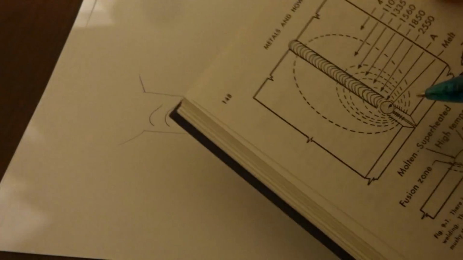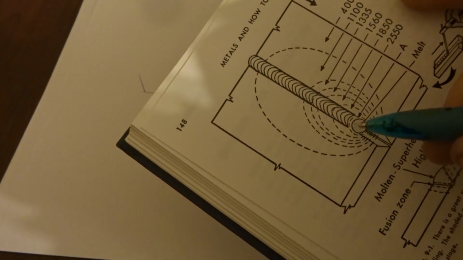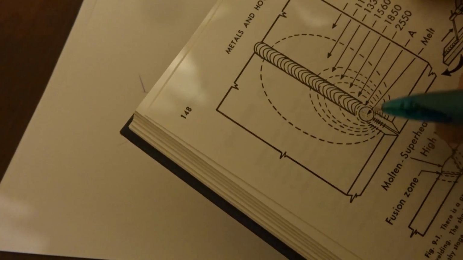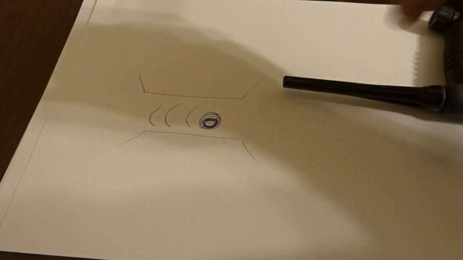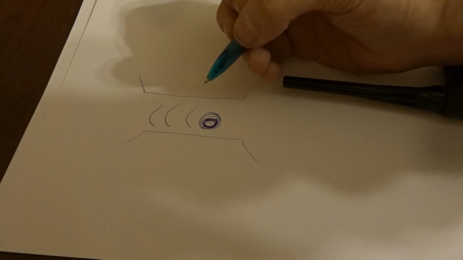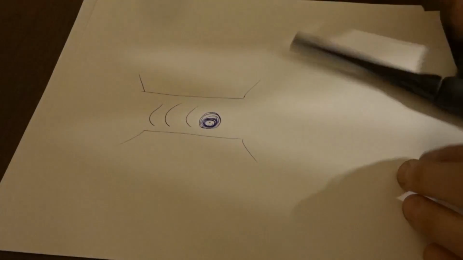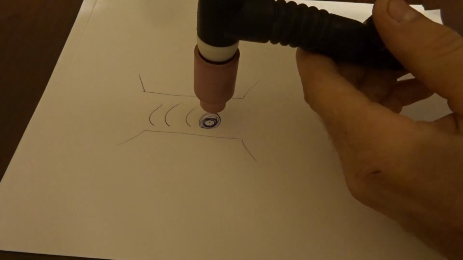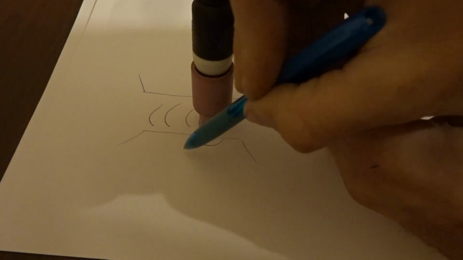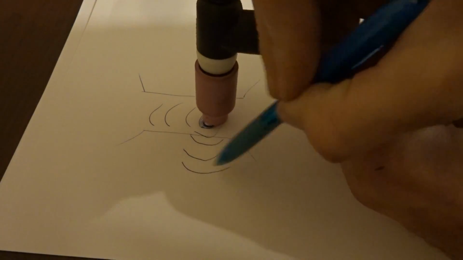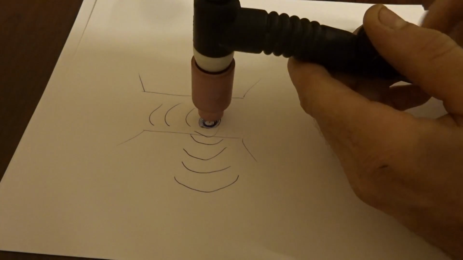You see, here's the chart again. This is the hottest point. This is my ceramic cup is protecting this area right here. Now, as we go outside of the ceramic cup here, the further we travel outwards, it gets cooler and cooler and cooler in temperature.